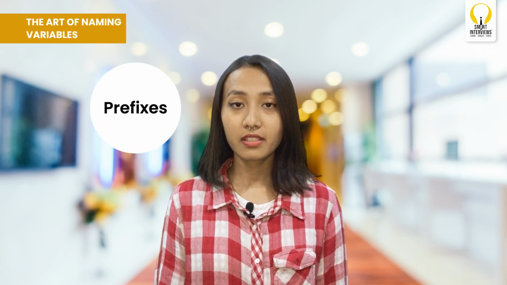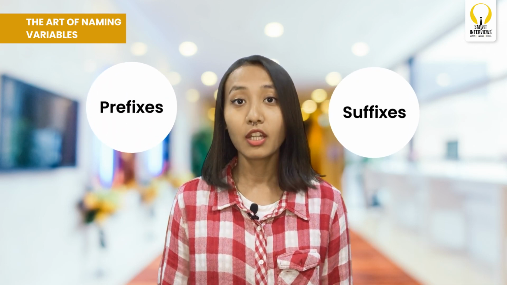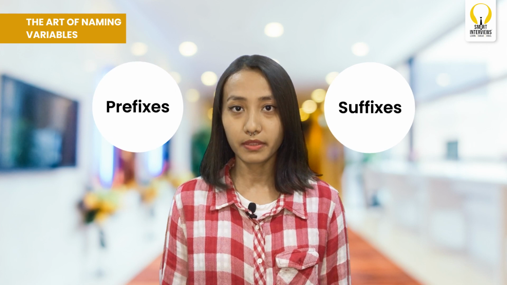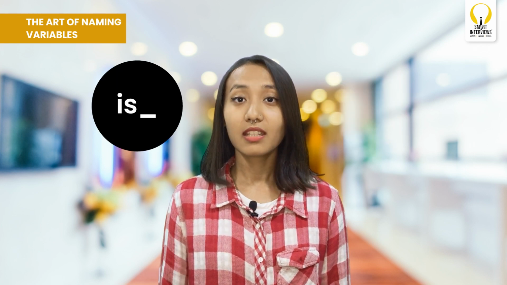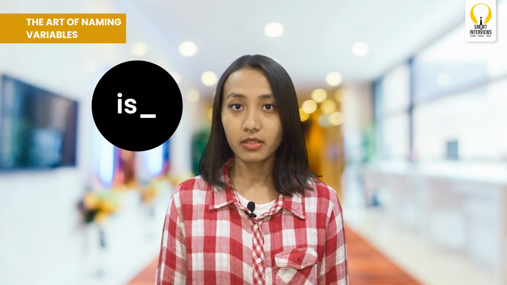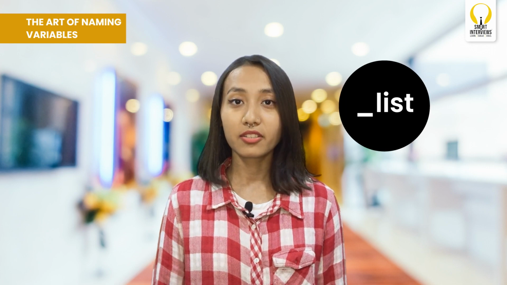Lastly, use prefixes or suffixes if necessary to differentiate the type or purpose, such as is underscore for Boolean variables or underscore list for lists.